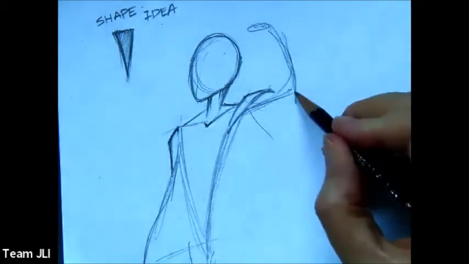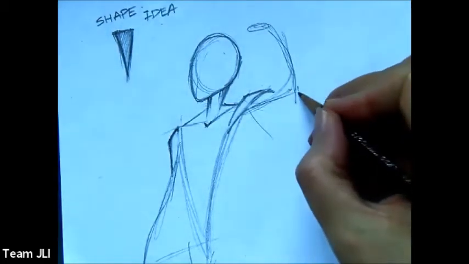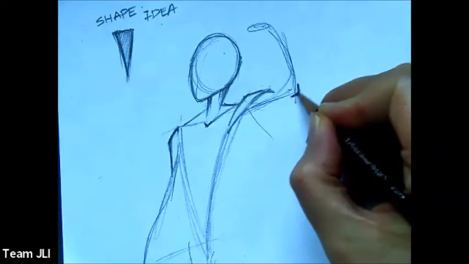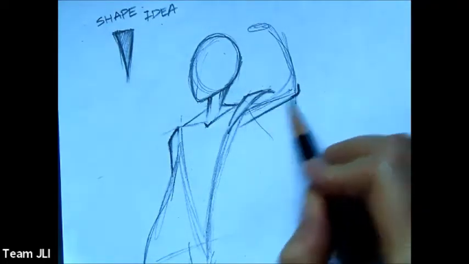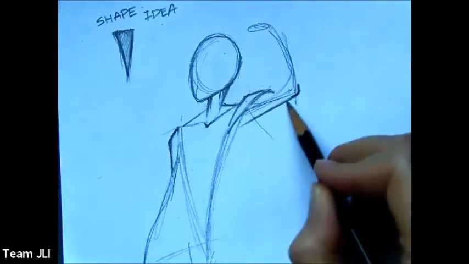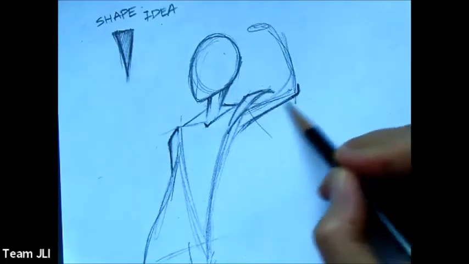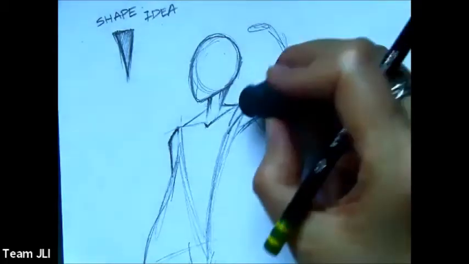And then bony landmark, always super important. So I'm going to jump right over to the elbow, get in my bony landmark, and then just fill in. Since I already have a curve on top, I'm going to go for straight on the underside.